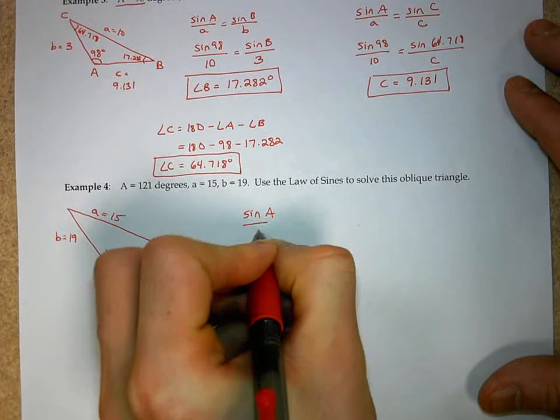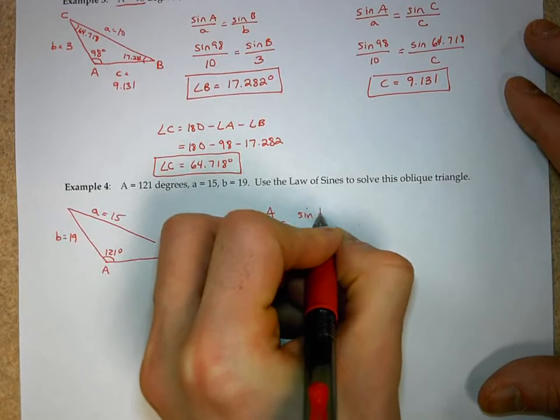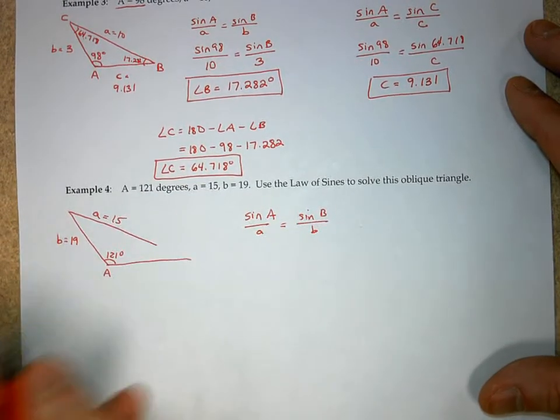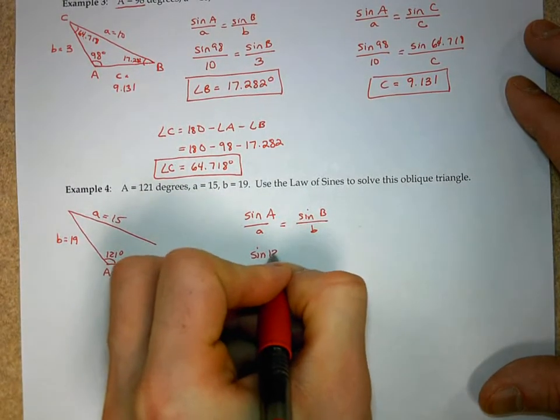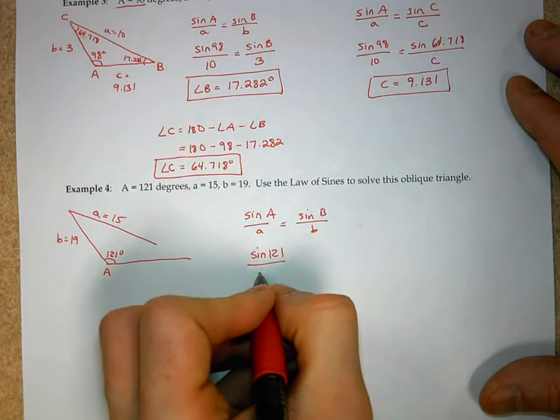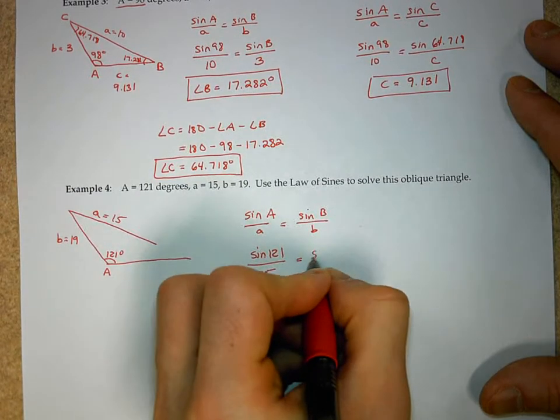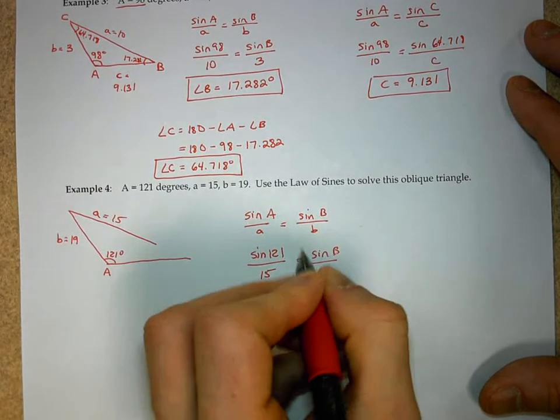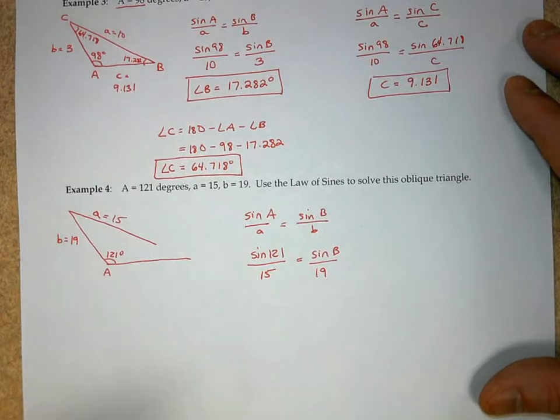That if I do the sine of A over A equals the sine of B over B, I'll get the sine of 121 degrees over 15 is equal to the sine of B over 19.